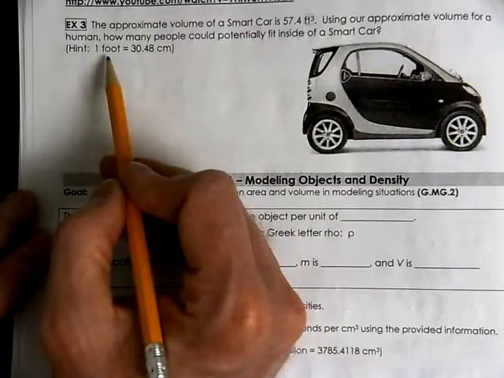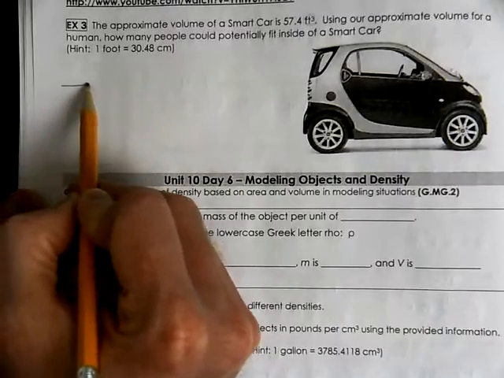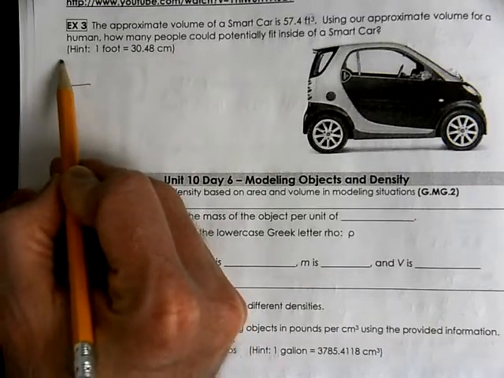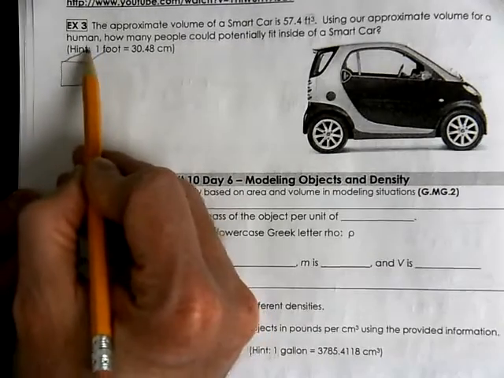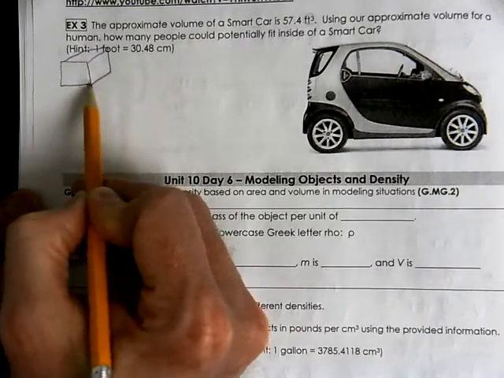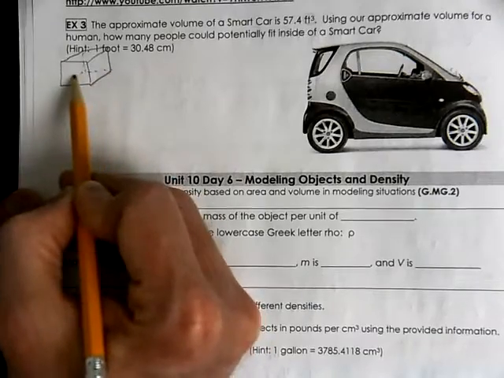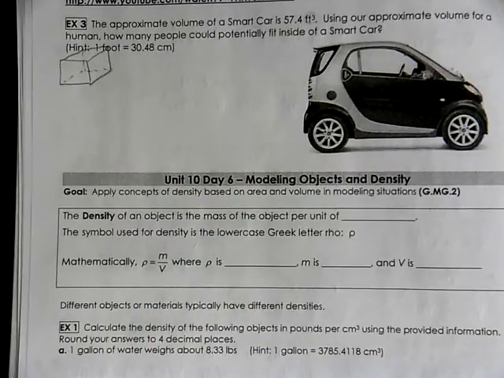So we know a cubic foot would be something like that, where it was 1 foot by 1 foot by 1 foot. That's a cubic foot.